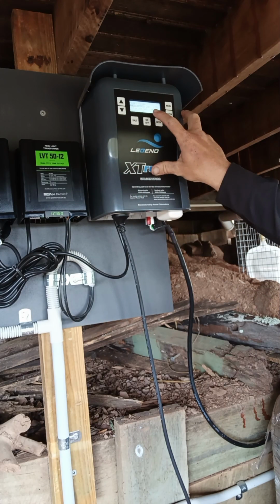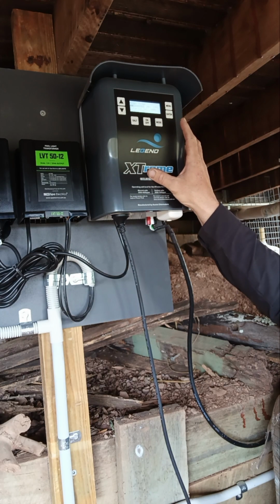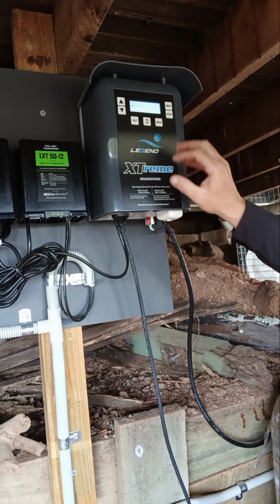Next mode is timer, which is its automatic timer setting. It'll start, stop, and it's basically set and forget. You don't need to adjust it or change anything from that point.